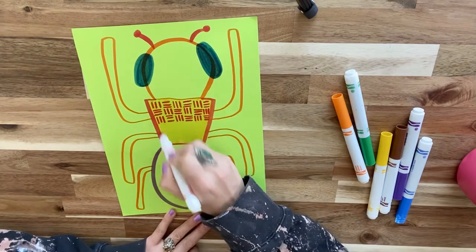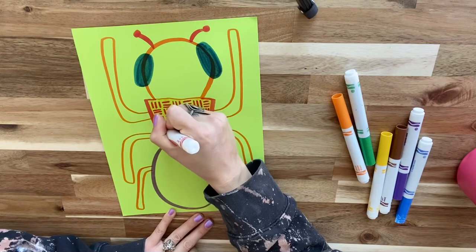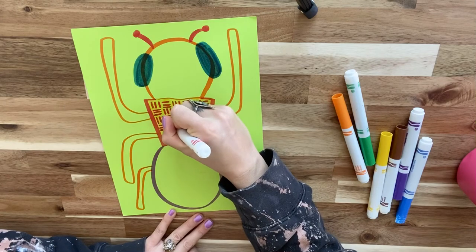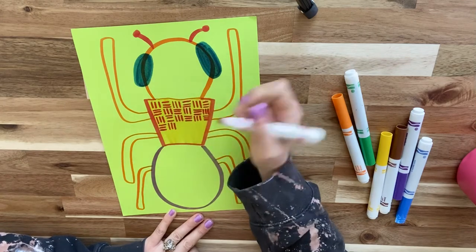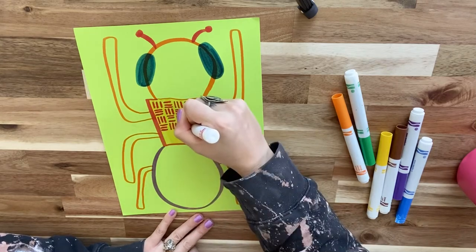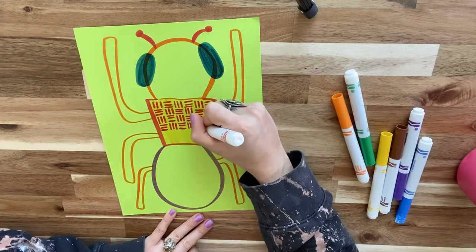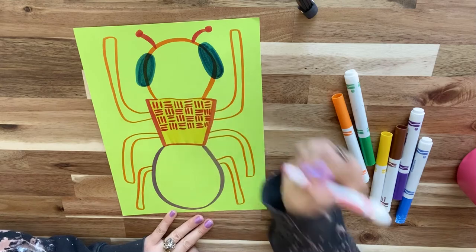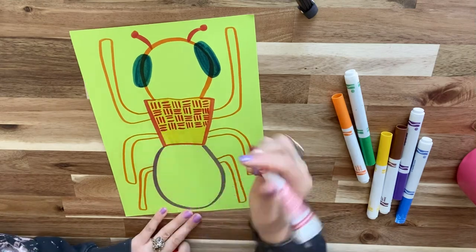So these ones started up and down. The ones underneath it will be 1, 2, 3, side to side. And then we change directions. 1, 2, 3, change directions. 1, 2, 3, change directions. 1, 2, 3, change directions. 1, 2, 3. So those go side to side.